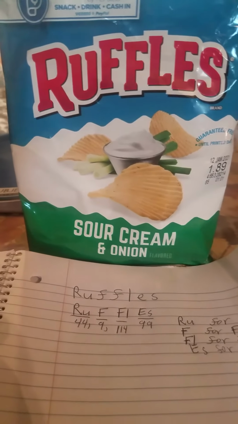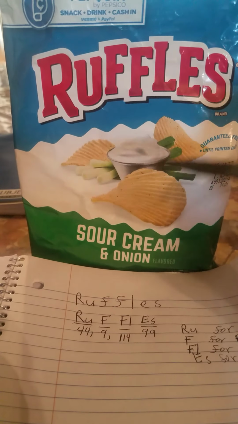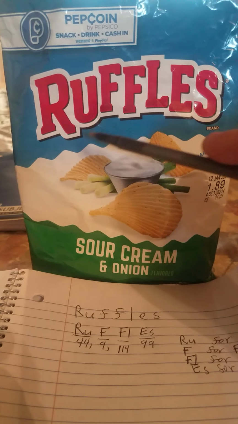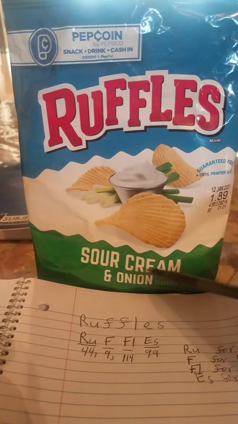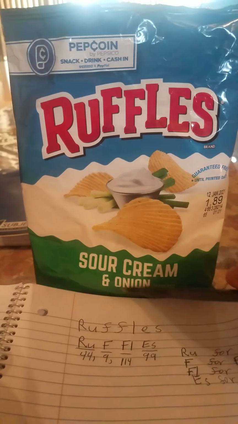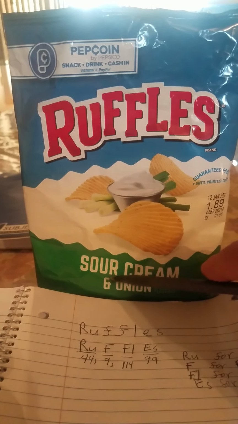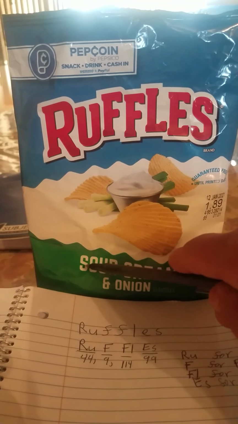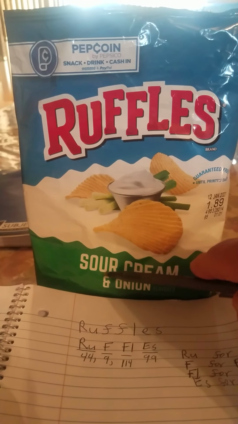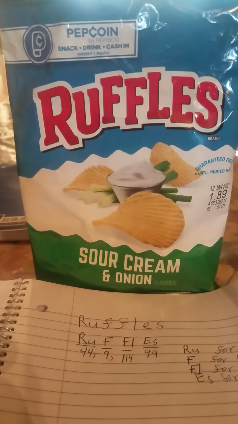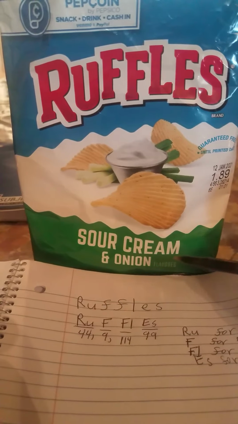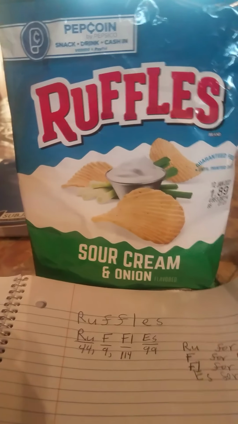All around us. And if you can see here, we have a bag of Ruffles, and Ruffles have nothing but chemical symbols. The name Ruffles. Even cream has chemical symbols, and onion has chemical symbols. Sour has all the chemical symbols except for the R. You got the S for sulfur, O for oxygen, U for uranium, but the R is not there unless you join it to something else. But we're not going to do cream and onions. We're going to do Ruffles.